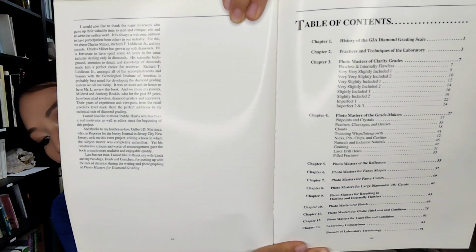And then let's start now. Table of contents. Here is all about what's inside. 29 years ago, but it can still be used now, right? It starts with the history of the GIA diamond grading scale, then practice and technique of the laboratory, and then photo master of clarity grade. Okay, like flawless, internal flawless, VVS1, VVS2, VS1, VS2, SI1, SI2, I1, I2, I3, right?